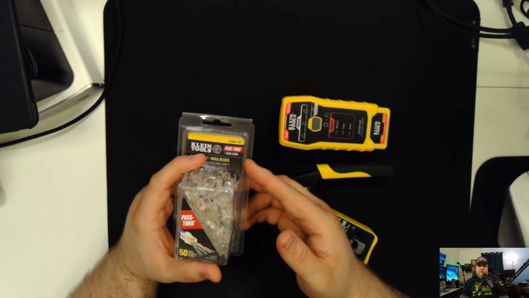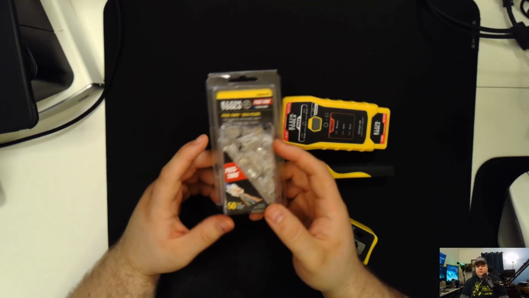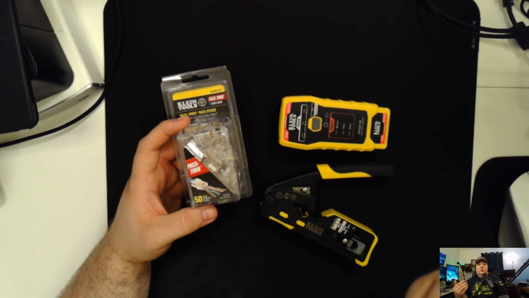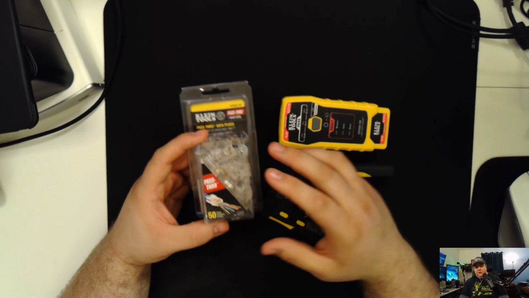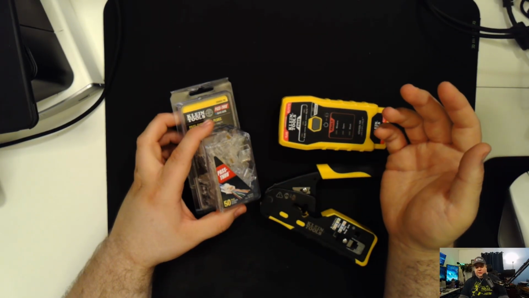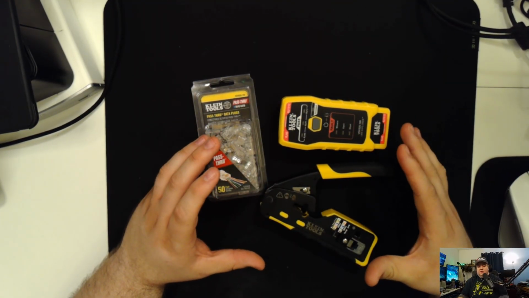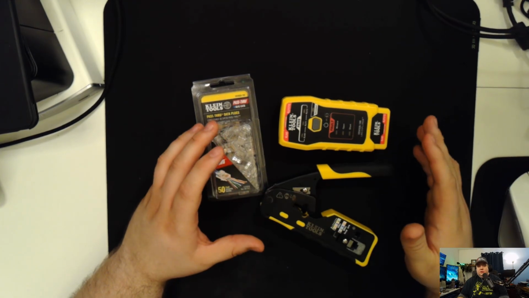These are rated for Cat 6, so that's pretty normal. Most standard homes, you might get into a little bit more. Once you go into a business, they might want Cat 8, they might want something else. So just keep that in mind. There are specialized tools, but this right here is a basic for networking as far as making a cable, and this will get you started.